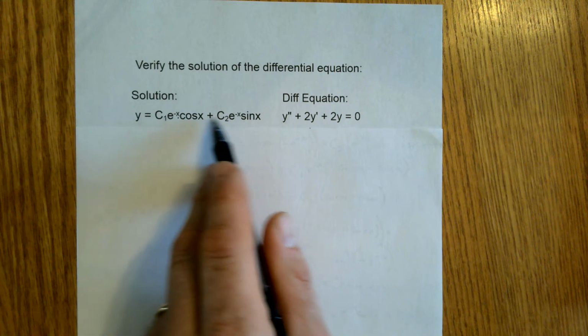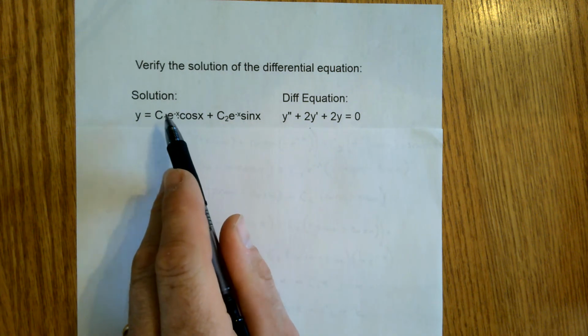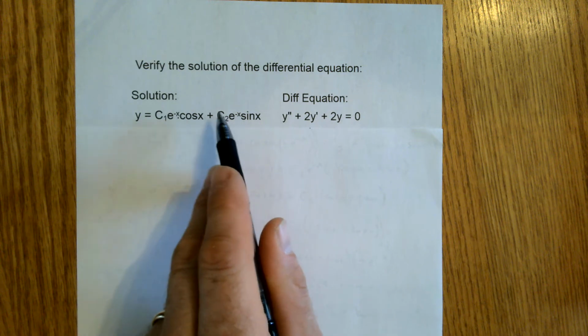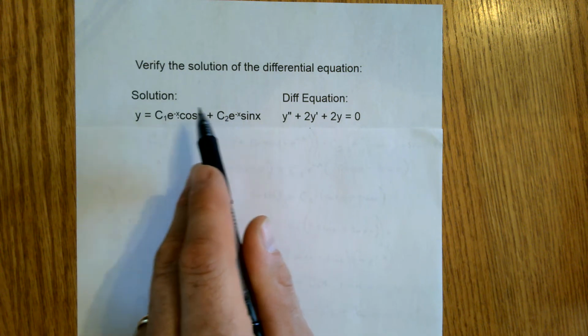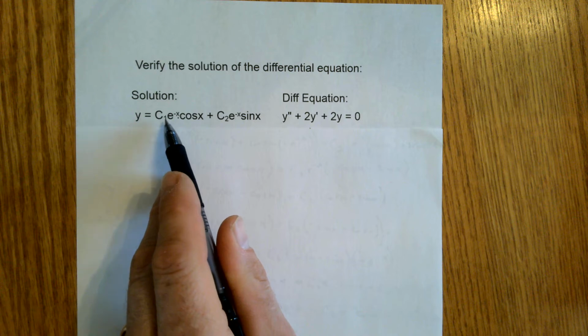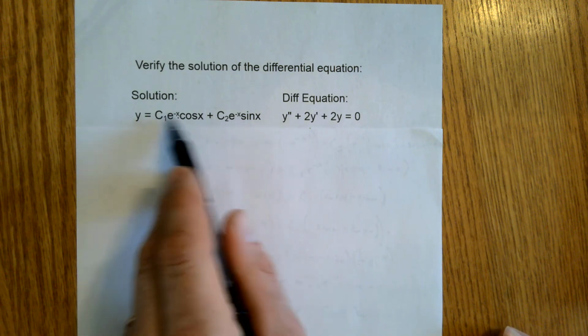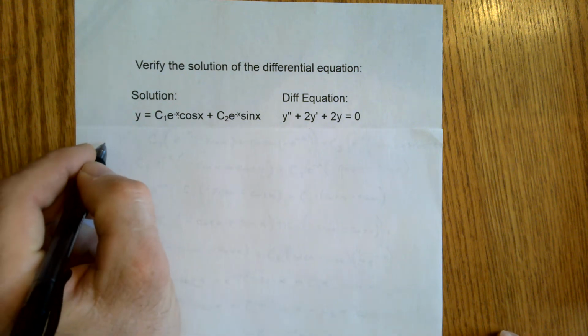And we know that y equals all of this. Notice in here we have a c1 and we have a c2. They could be the same constant, but they don't have to be. They could be different. So we have to be careful that that c1 stays c1 and the c2 stays c2. They will not cancel necessarily each other out.